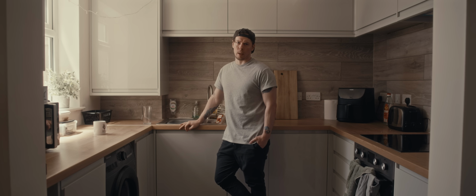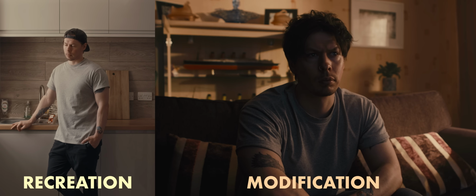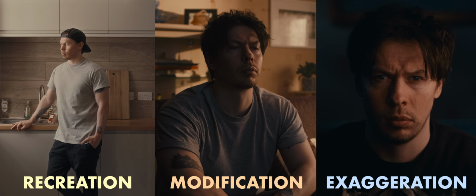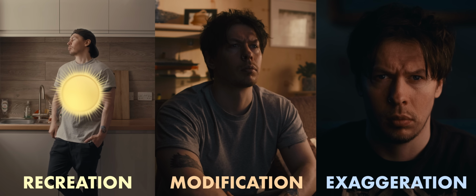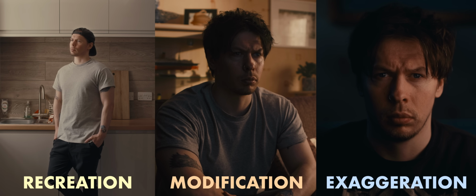Knowing how to use color temperature in your image can be broken down into 3 different approaches: recreation, modification, and exaggeration. And by breaking these ideas down into different times of day, we can simplify the process of deciding how a scene should look.